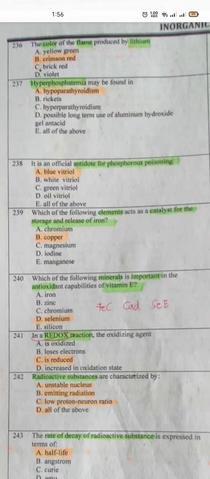Number 238. It is an official antidote for phosphorus poisoning, that is your blue vitriol, or known as your cupric sulfate. So your blue vitriol again is your cupric sulfate. Your white vitriol is your zinc sulfate. Your green vitriol is your ferrous sulfate. And your oil vitriol is your concentrated sulfuric acid.